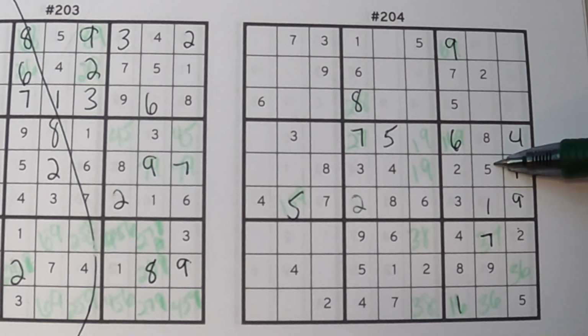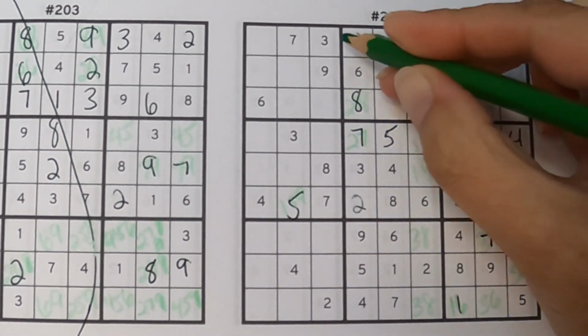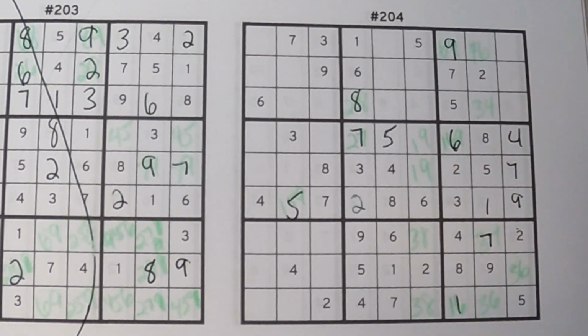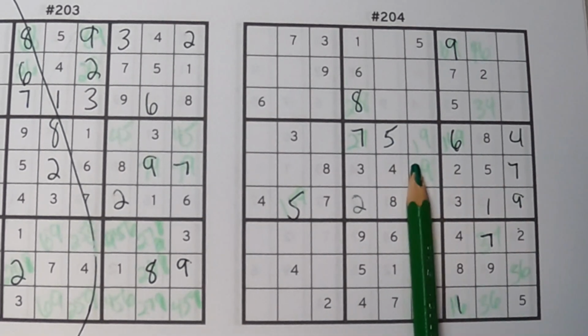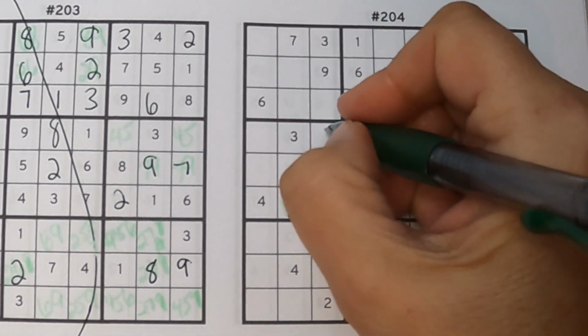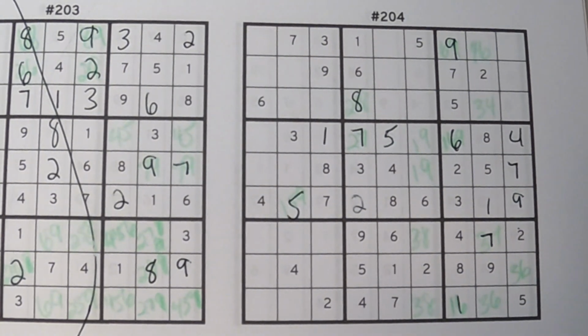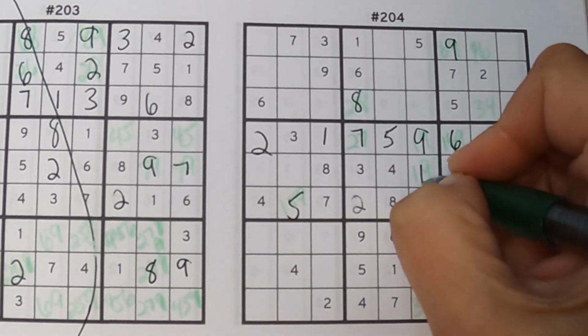For this column now, we're missing 3, 4, and 6. We've got a 6 here, so 3, 4. 3 here, so 4, 6. If we look at this row, we're missing 1, 2, and 9. We've got a 2 and 9 here, so this is our 1. That 1 makes this our 9, 2, and that 9 makes this our 1.